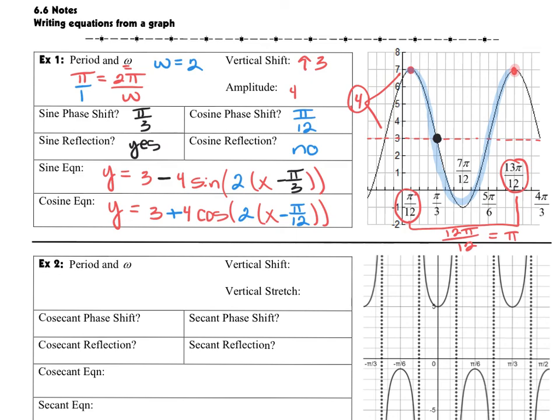All right, that's all we have for sine and cosine. And there will be 2 more videos for you to watch related to tangent, cotangent, and secant and cosecant.